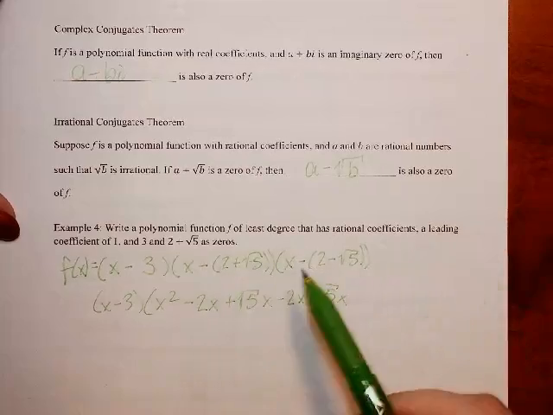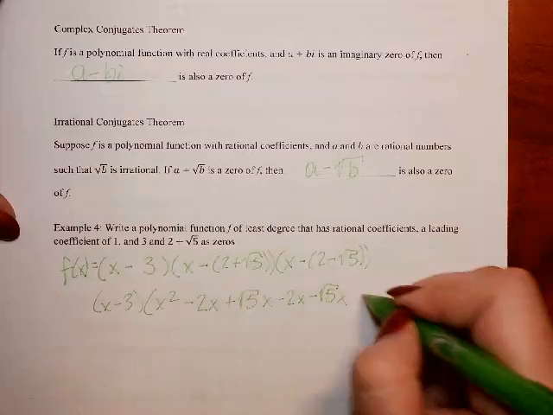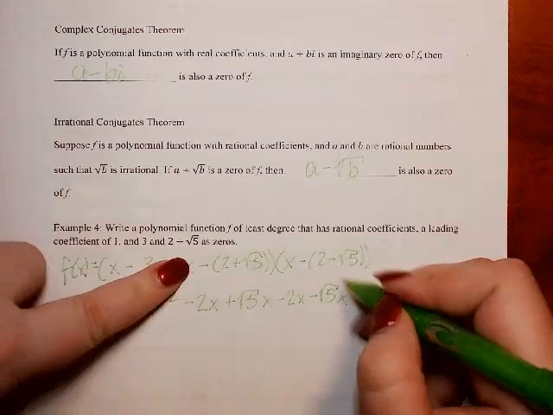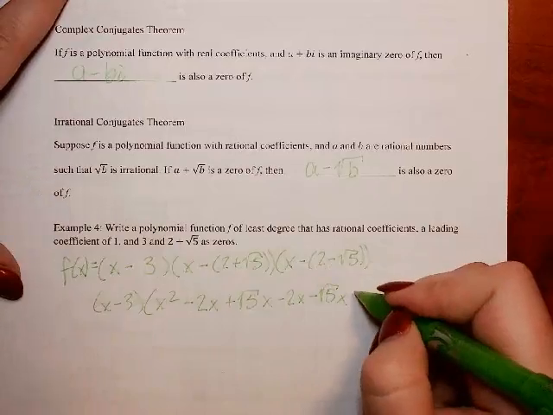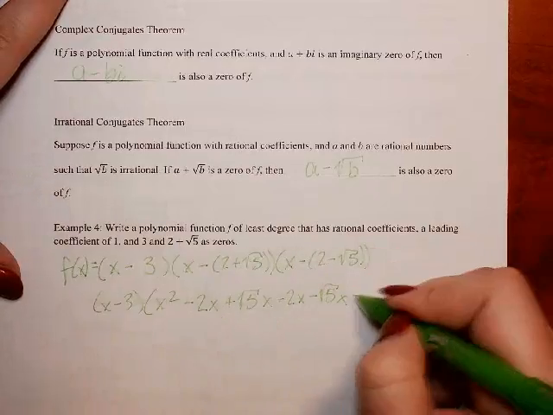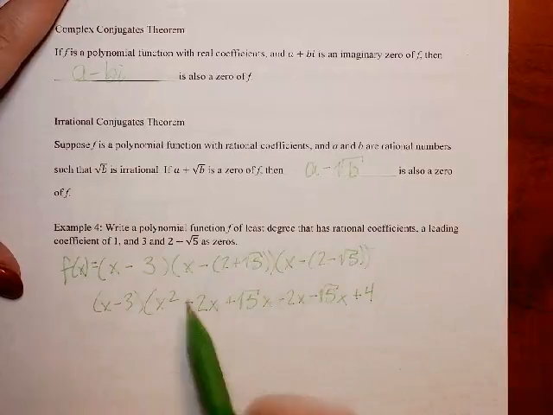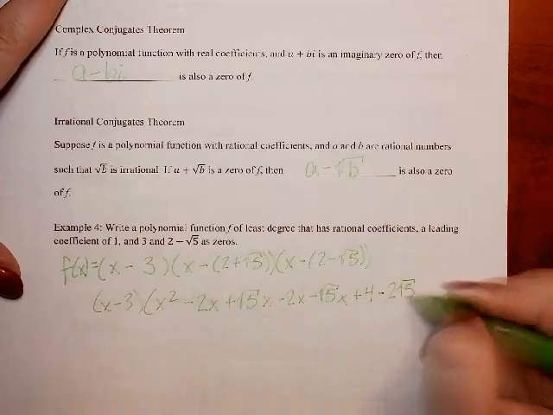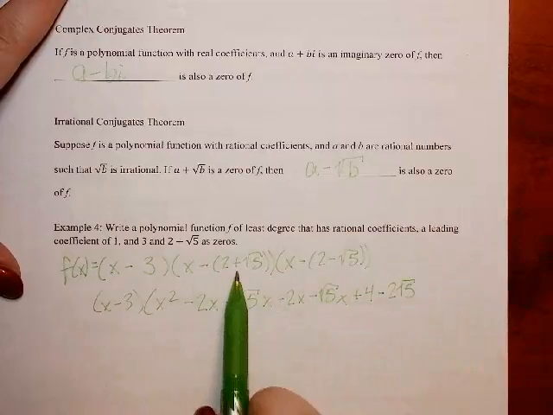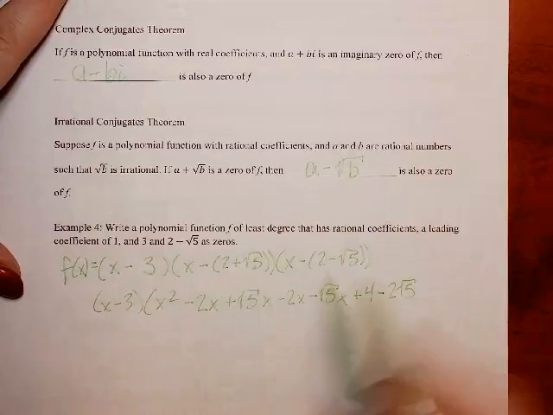And then last, I get negative 2 times negative 2, so 4. Then negative 2 times positive root 5, so negative 2 root 5. Then negative root 5 times negative 2, so positive 2 root 5.